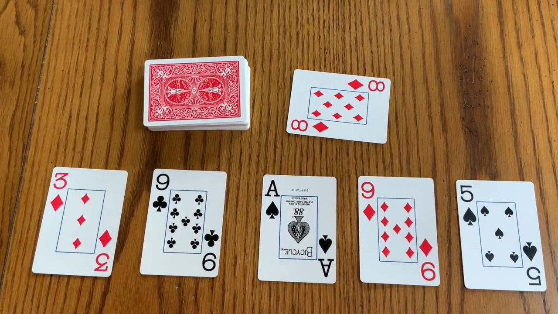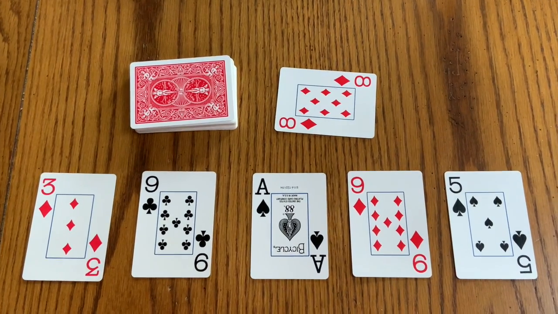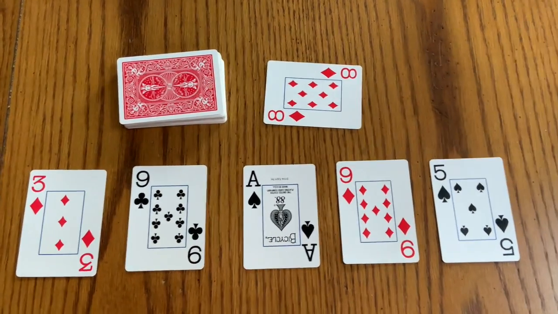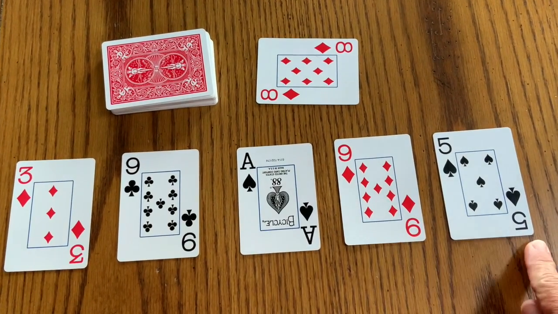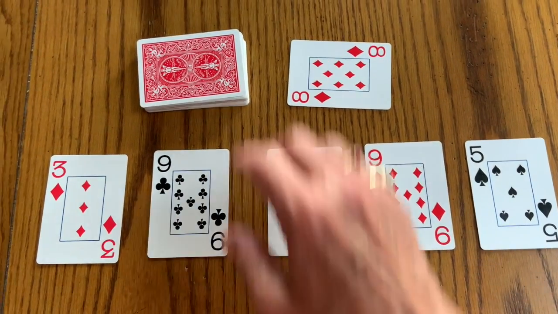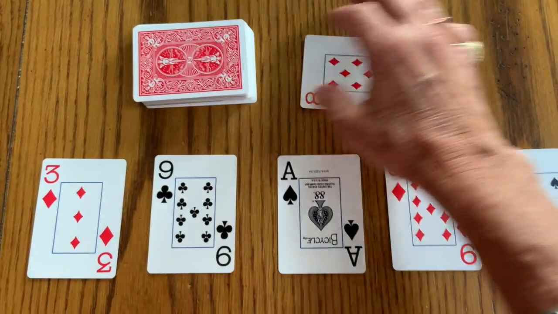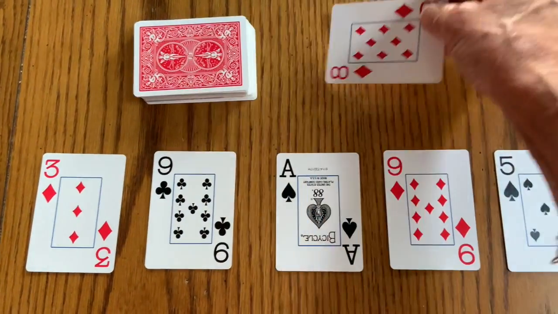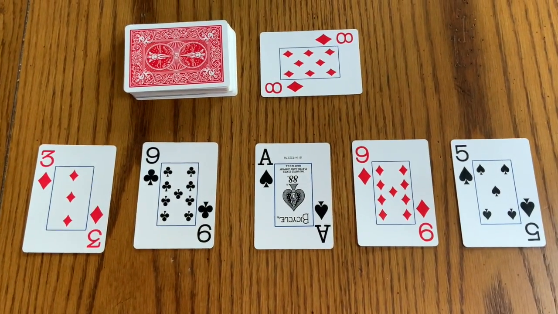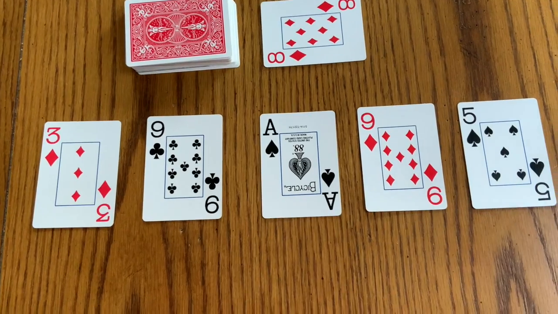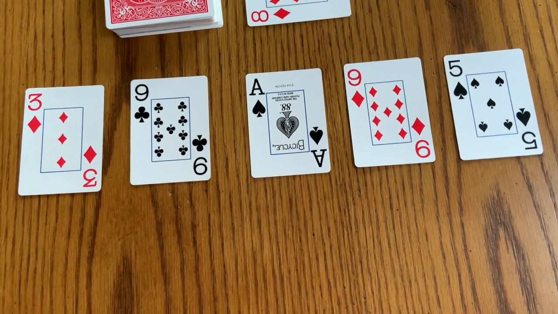In this game, Name That Number, you start with a deck of cards, and as the dealer, you deal out 5 cards face up, and then you set the cards aside and take the top card off, and that's the number that we're going to try to name. In other words, we're going to try to find some ways to make 8 using the cards that we see.